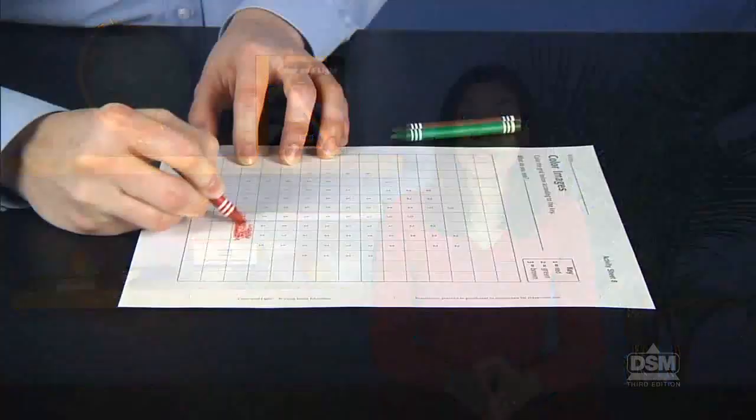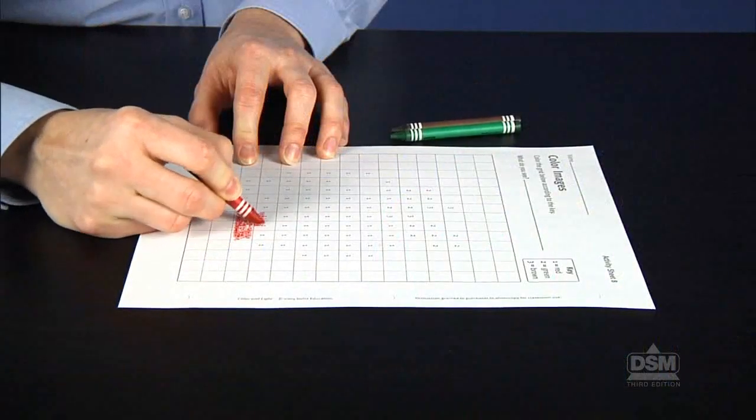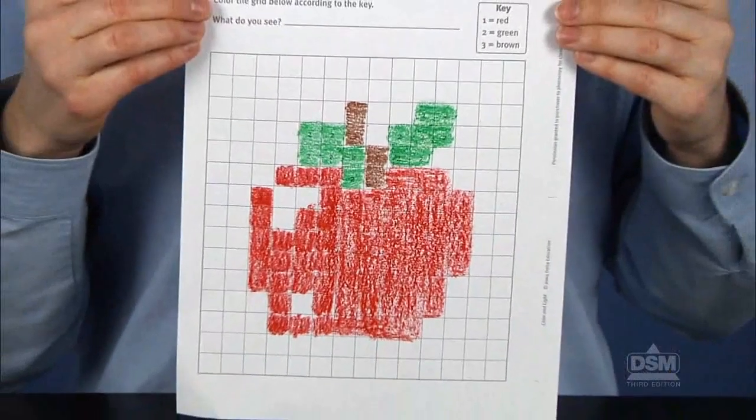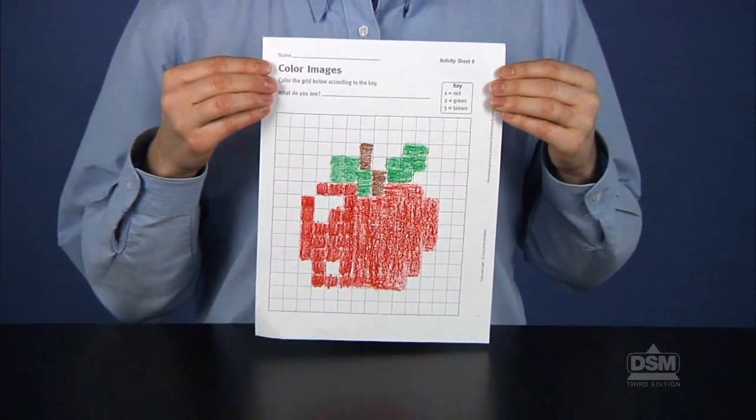Instruct students to color in the picture according to the color key in the upper right corner of the grid. When all students have finished coloring their activity sheets, ask them to look again at the image and see if it looks like anything now. They should be able to tell that when viewed from a distance, the image looks like an apple.